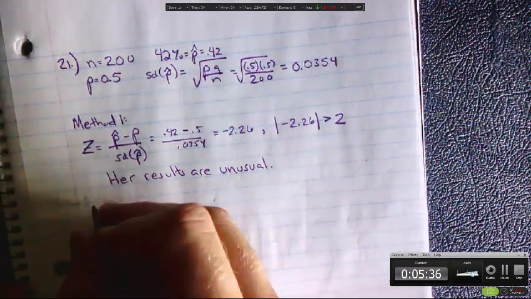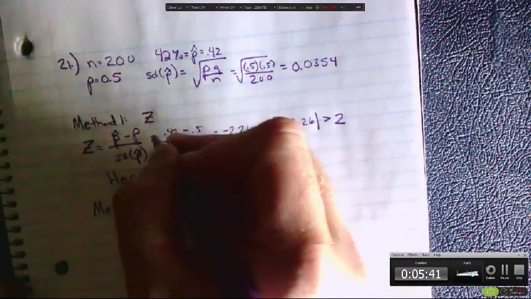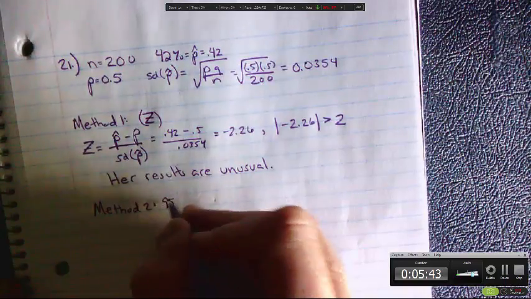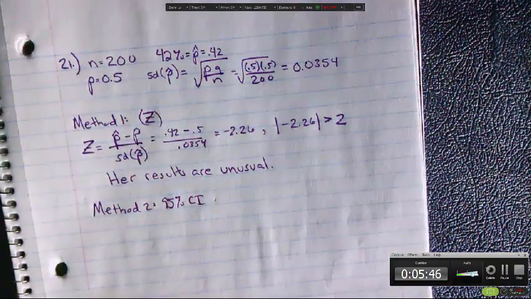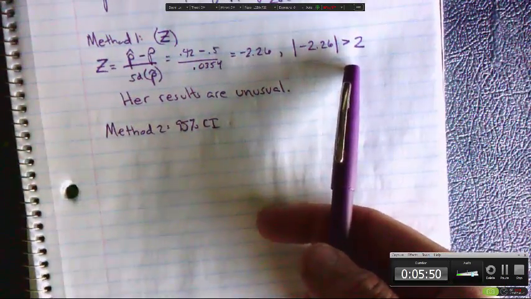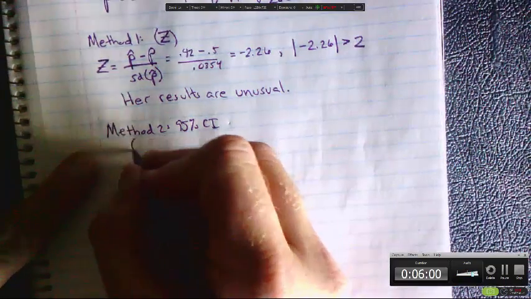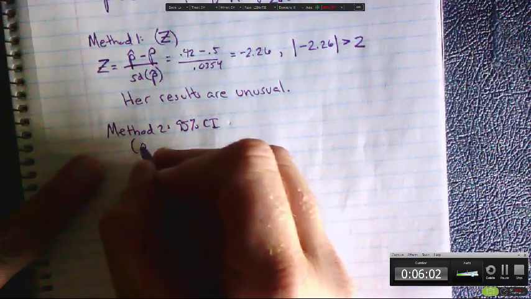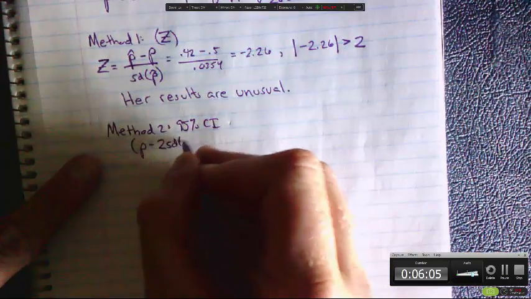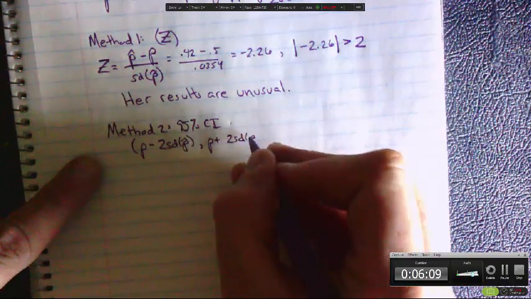Okay, so method 2. Method 1 is using a z-score. Method 2 is using a 95% confidence interval. Inevitably, they're the same, because the 95% confidence interval uses within 2 standard deviations, which is the z-score of a 95% confidence interval. So you're inevitably doing the same thing. The formula is: you take what you should have got, take away 2 standard deviations of p hat, and you take what you should have got and add 2 standard deviations of p hat.